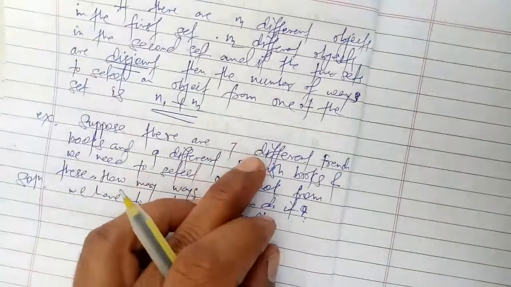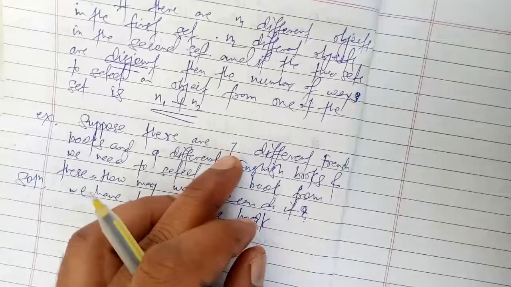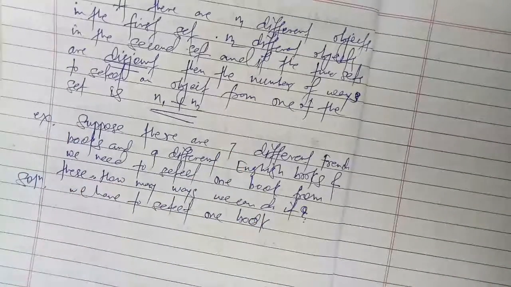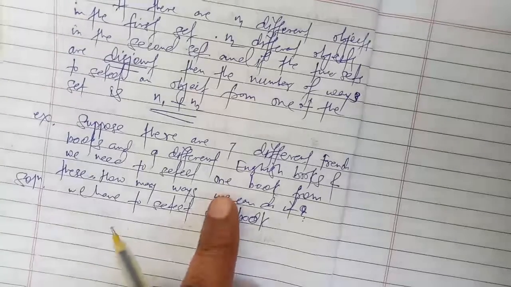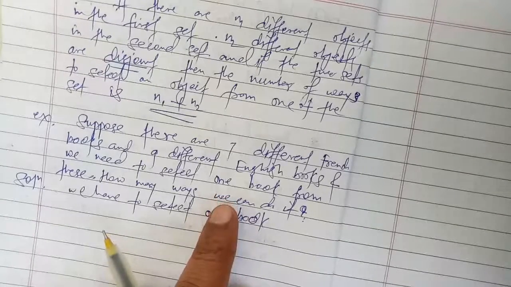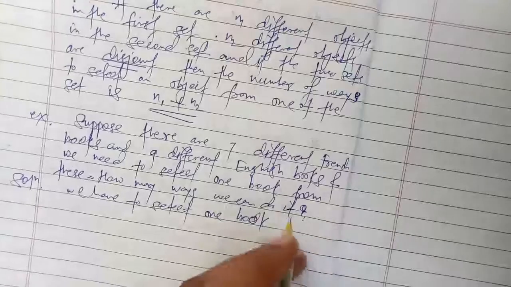Out of these 9 plus 7, that is 16, we have to select one book. So or means sum rule, and sum rule means addition.